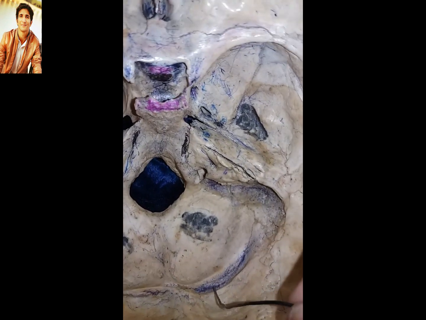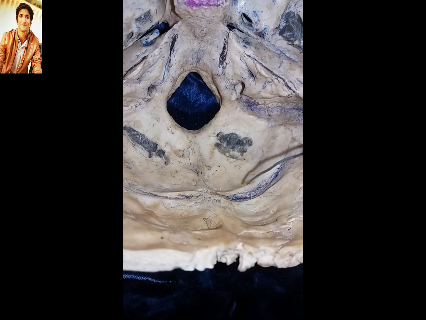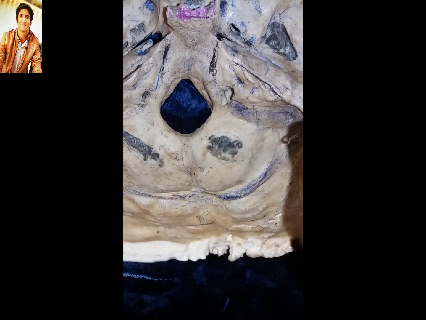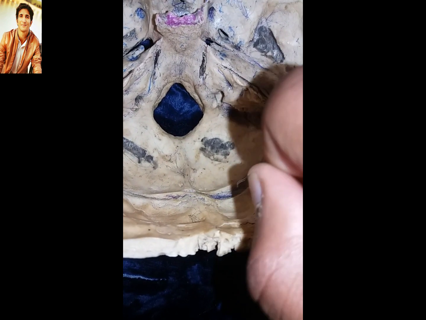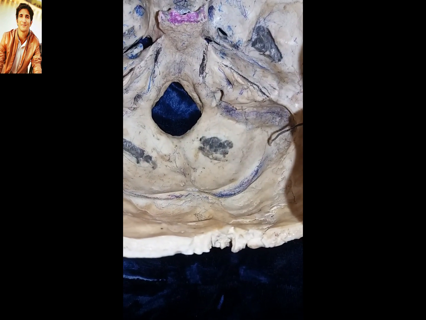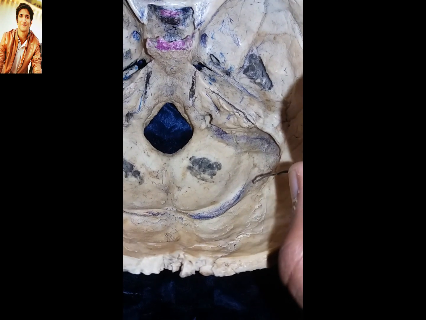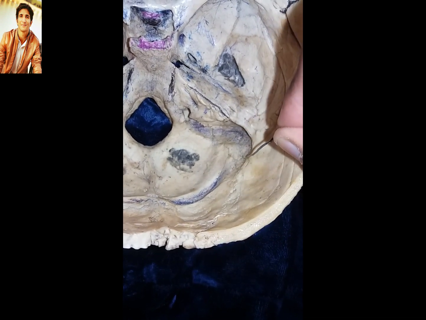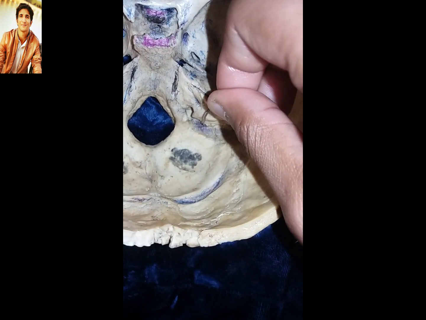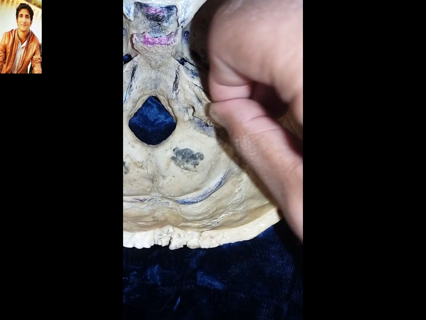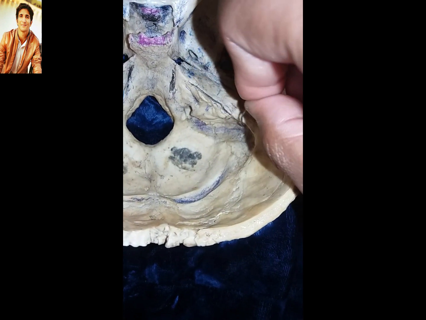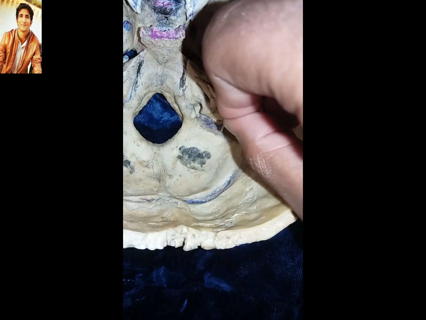On each side of the internal occipital protuberance, there is a transverse sinus. The transverse sinus sweeps around and runs over the mastoid part of the temporal bone. This is the mastoid part of the temporal bone, and here it becomes the sigmoid sinus.